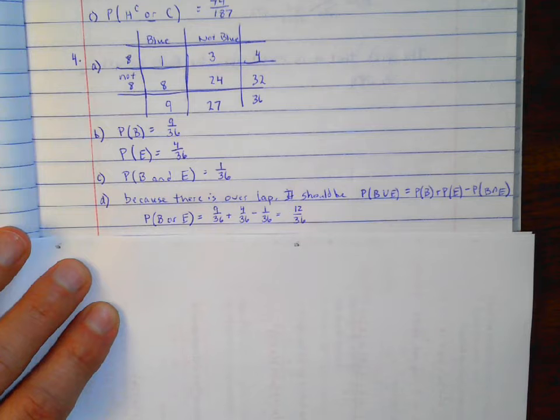Okay, next one, probability of B that it's blue. Blue would be 9 out of the 36. Probability that it's an 8. Okay, there were 4 8s out of the 36. A blue and an 8 would just be that one disc that's a blue and an 8.